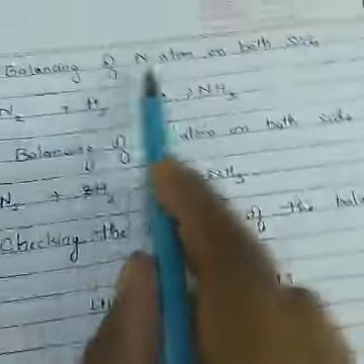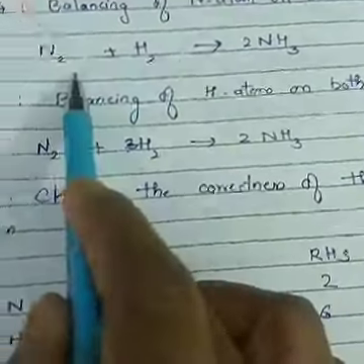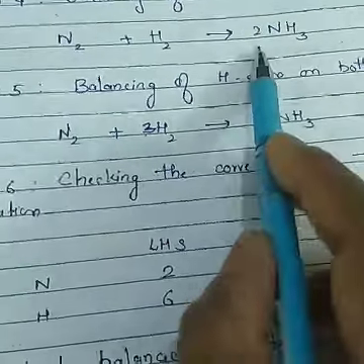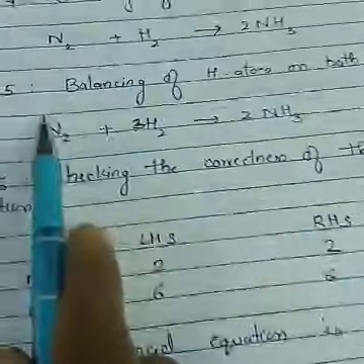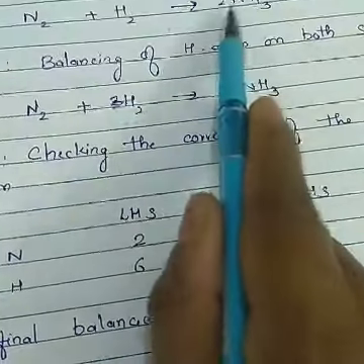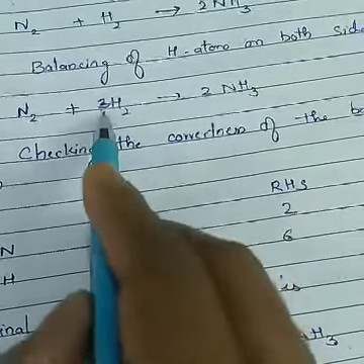Now step 4, balancing of nitrogen atoms on both the sides. Here 2 is on the left hand side, so we are going to balance it with 2. Similarly, balancing of the hydrogen atoms on both the sides. We have 6 hydrogen here, so we multiply the hydrogen gas with 3.